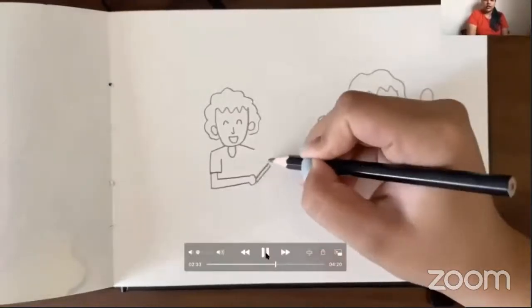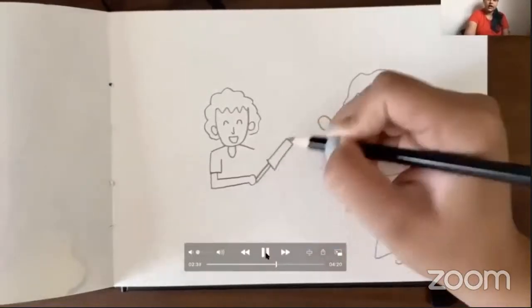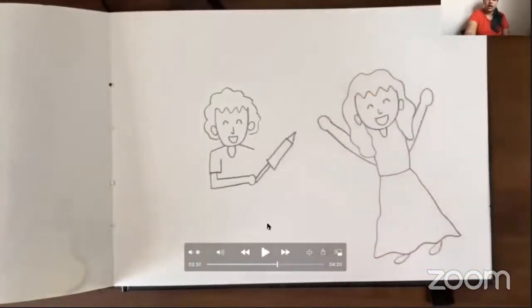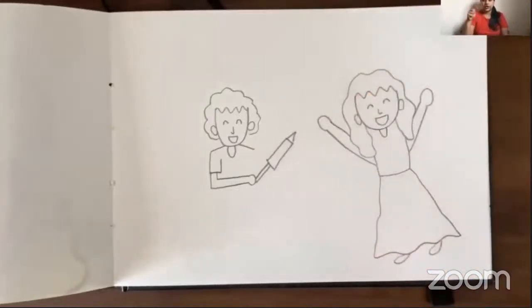So, two lines straight up, a rectangle and a triangle on top. How easy was that? So, two lines straight up, a rectangle and triangle on top. So that's the shape we are going for. Perfect. Everybody's done a good job.